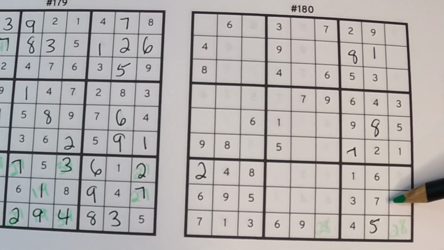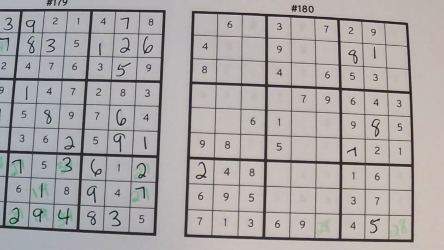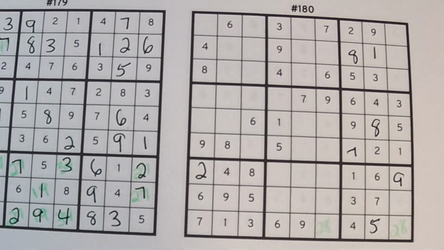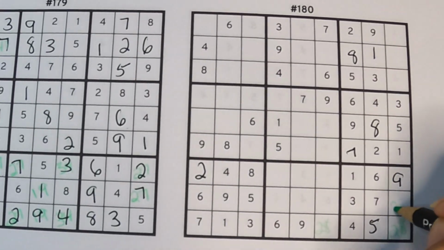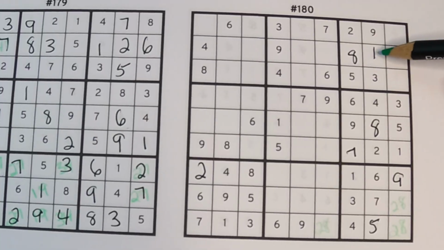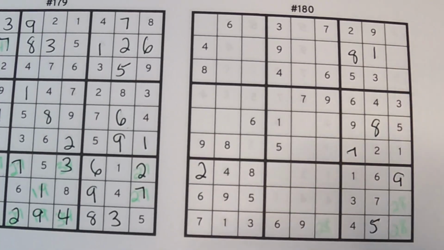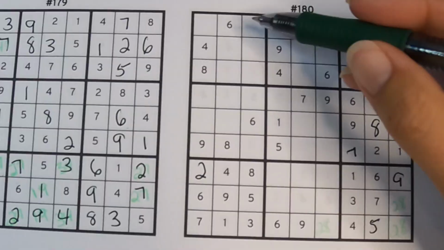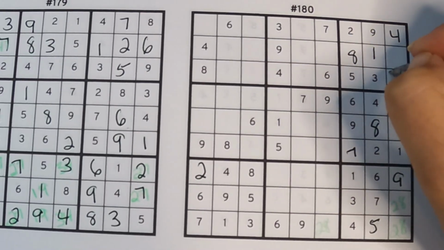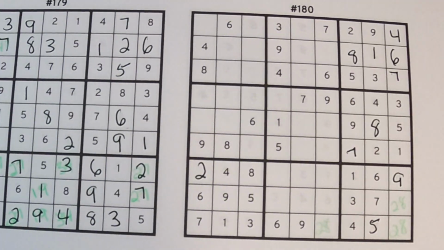For this box, we're missing 2, 8, and 9. We've got 2 and 8 here, so this is our 9. No help here. 2, 8. For this box, we're missing 4, 6, and 7. We've got 6 and 7 here, so this is our 4. 6 here, so 7, 6.